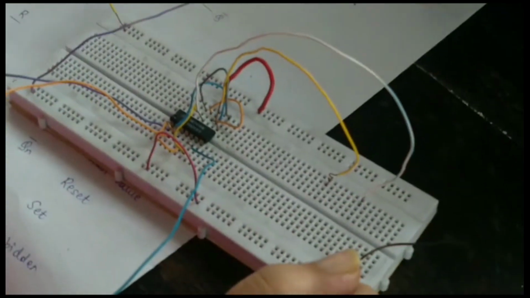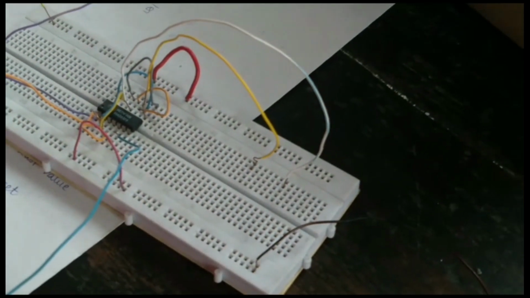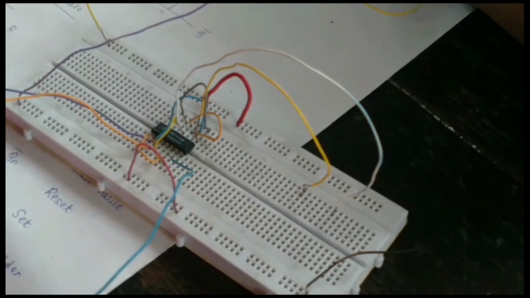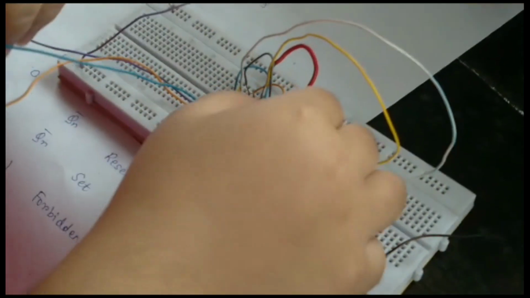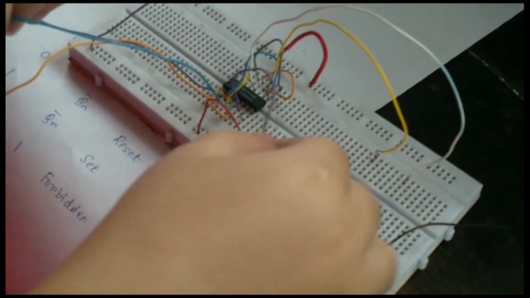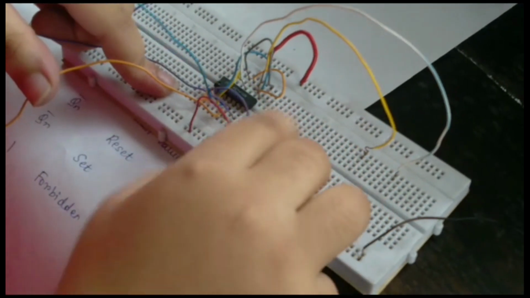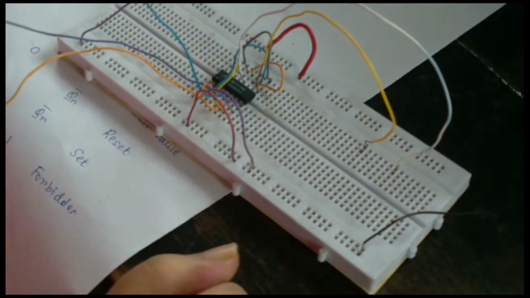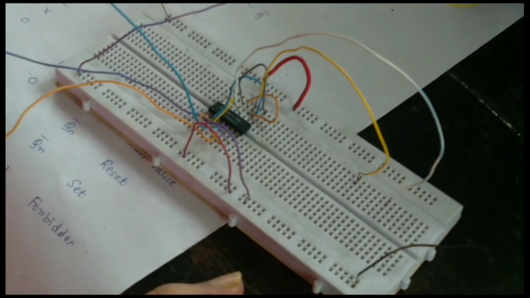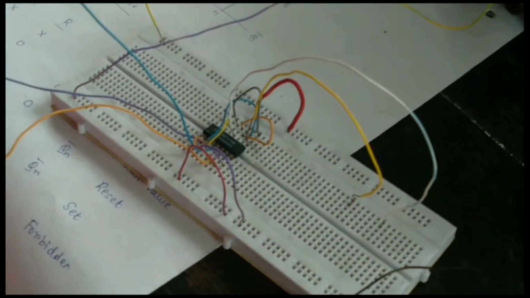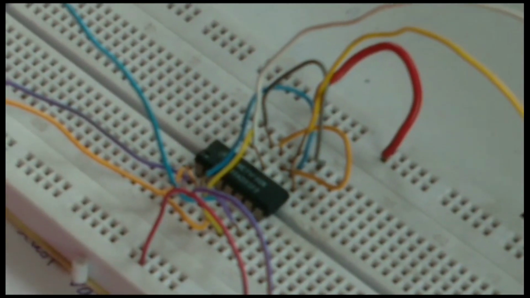So here we have to first ground the pin number 7. So I am grounding it over here. This is the ground line, and pin number 14 is given to plus 5 volt. So I am giving it over here.